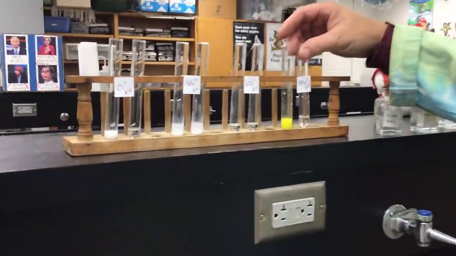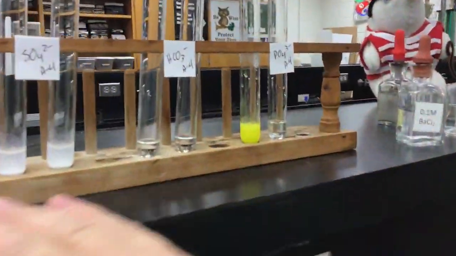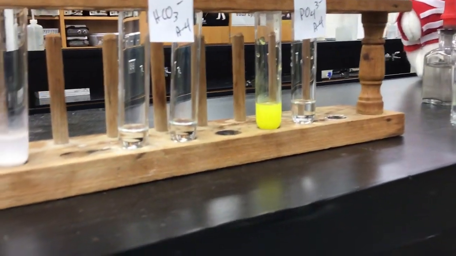Okay, so I'm going to go place these back over here, and she can scroll through and show you what you think, which ones gave a positive test.